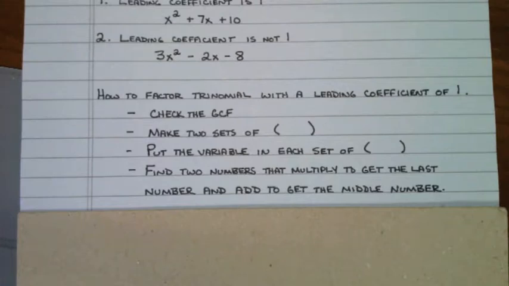So here are your rules. Always check the greatest common factor. If it does or doesn't have a greatest common factor, make two sets of parentheses. Put the variable inside the parentheses in the front, and then you need two numbers that go inside the parentheses. Those two numbers add up to be the middle term and multiply together to give you the last term.